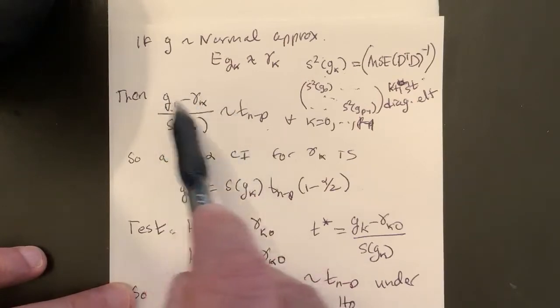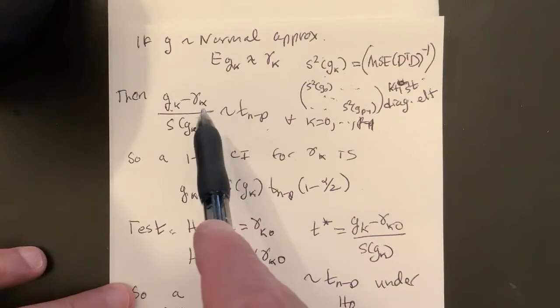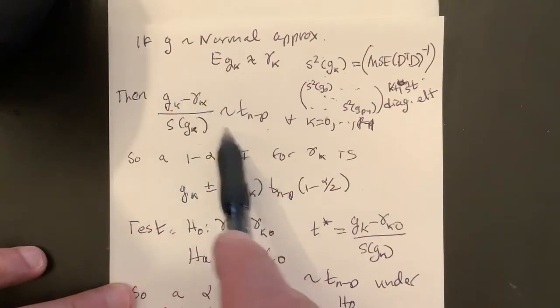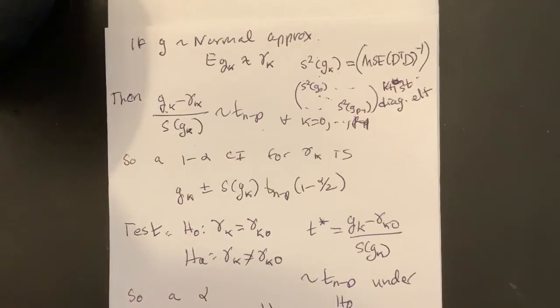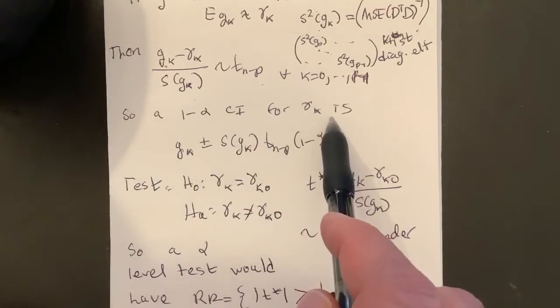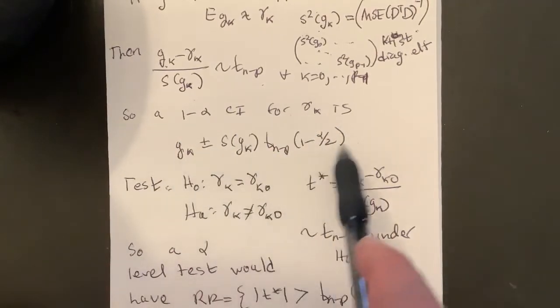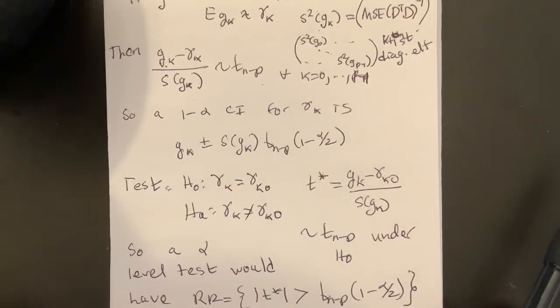GK is normal, so I've created a T statistic here, a T distributed random variable. So this is T n minus P. P degrees of freedom are lost in estimating the P parameters. And so a 1 minus alpha confidence interval for gamma K then is, you should be very familiar, just a repeat of the stuff from linear regression.